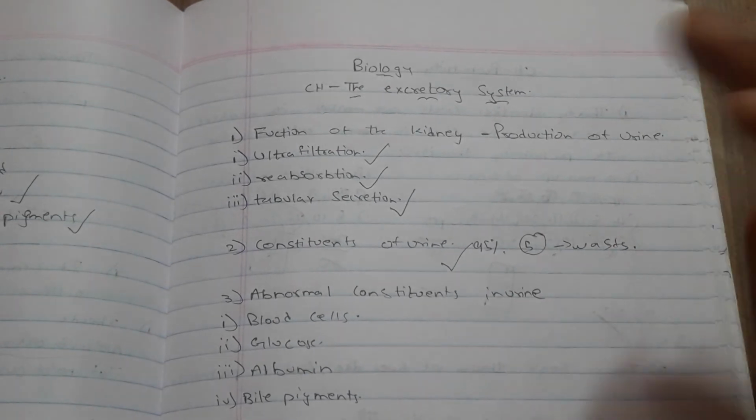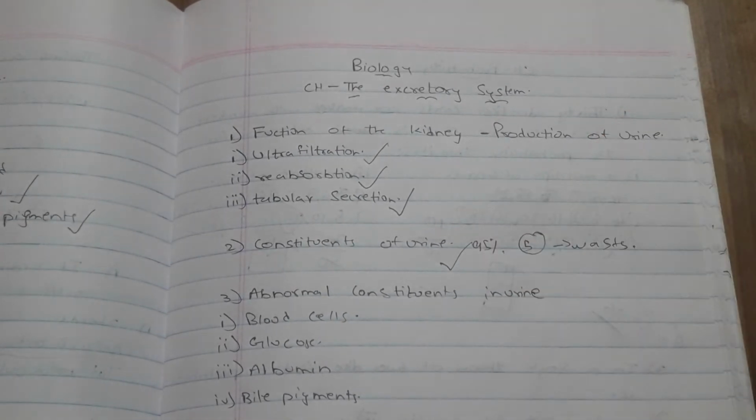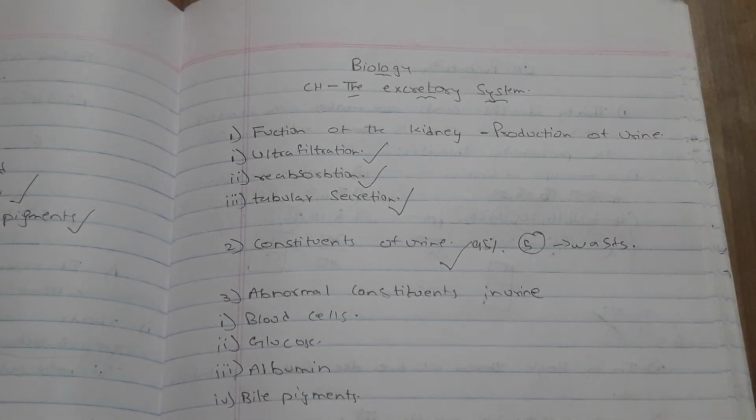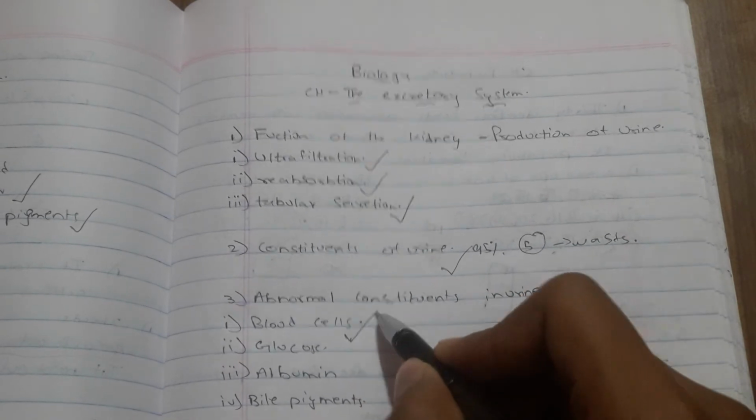Now moving to abnormal constituents in urine. There are four parts: blood cells, glucose, albumin, and bile pigments. The first one is blood cells, also known as hematuria. In this condition, blood passes with urine due to some infection.